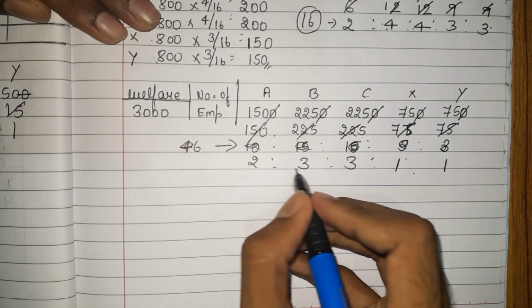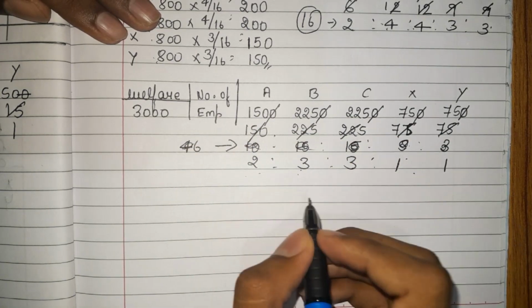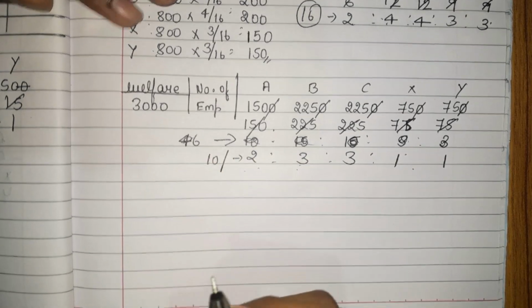The ratio will be 2 is to 3 is to 3 is to 1 is to 1. So when you add the total, it will be 10.